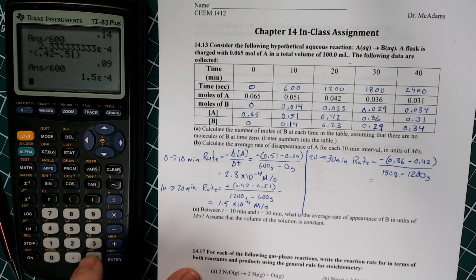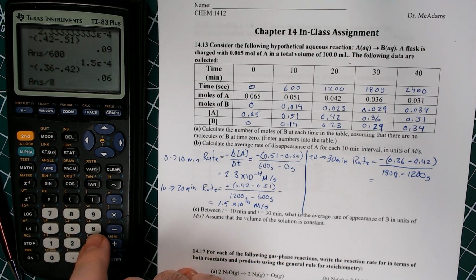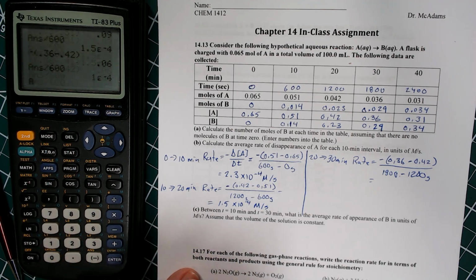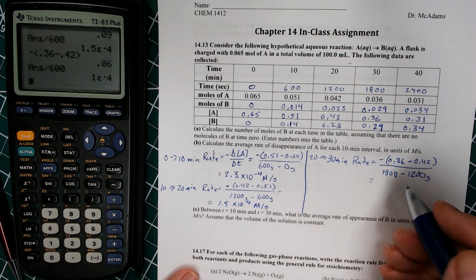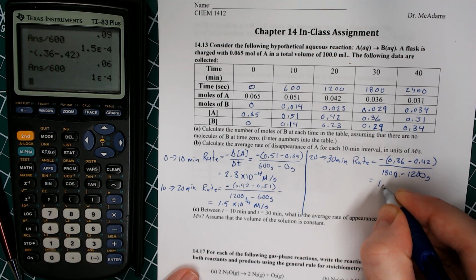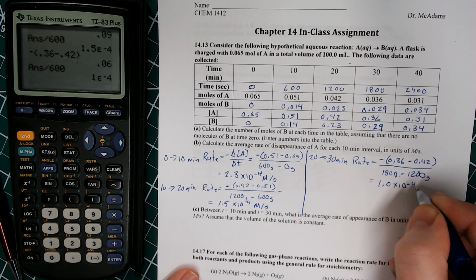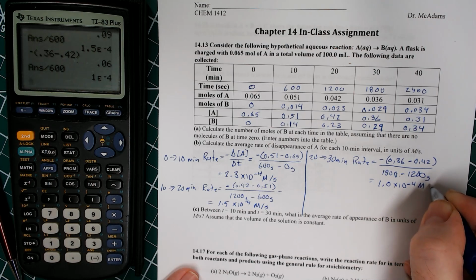All right, so negative 0.36 minus 0.42, close parentheses, and then we're going to divide that by 600 seconds. Again, 1800 minus 1200 is 600 seconds. And you'll see the number we get there is 1.0 times 10 to the negative 4 molar per second.